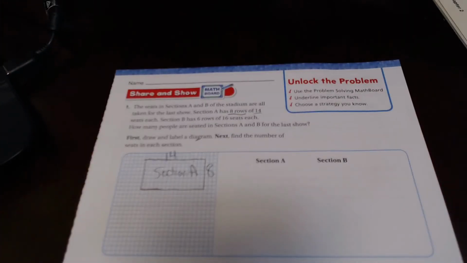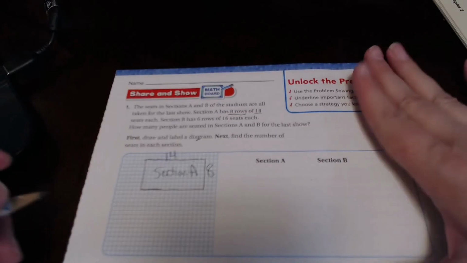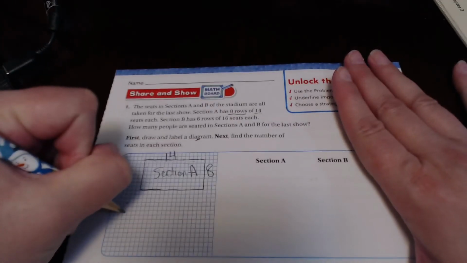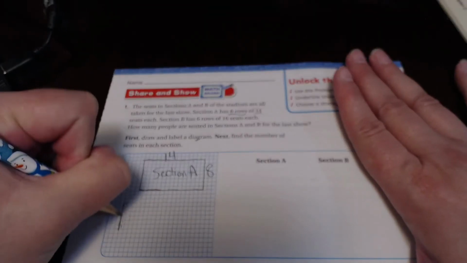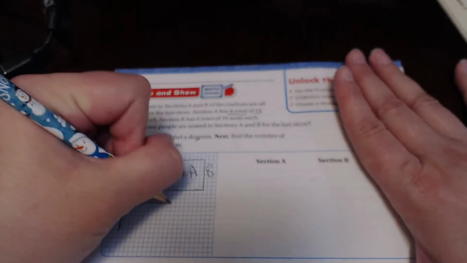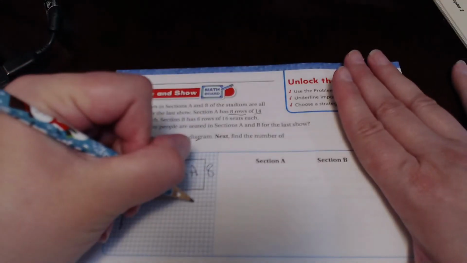Okay. Whew, made it through that one. Now we have section B, and section B has 6 and 16. So we're going to go 1, 2, 3, 4, 5, 6. 1, 2, 3, 4, 5, 6, 7, 8, 9, 10, 11, 12, 13, 14, 15, 16.